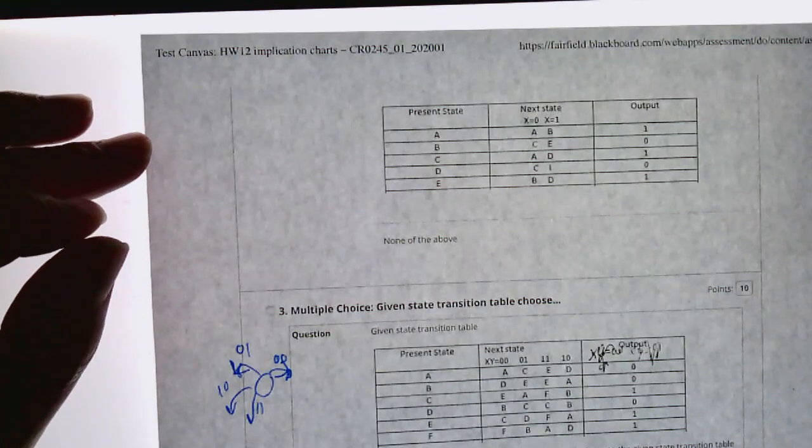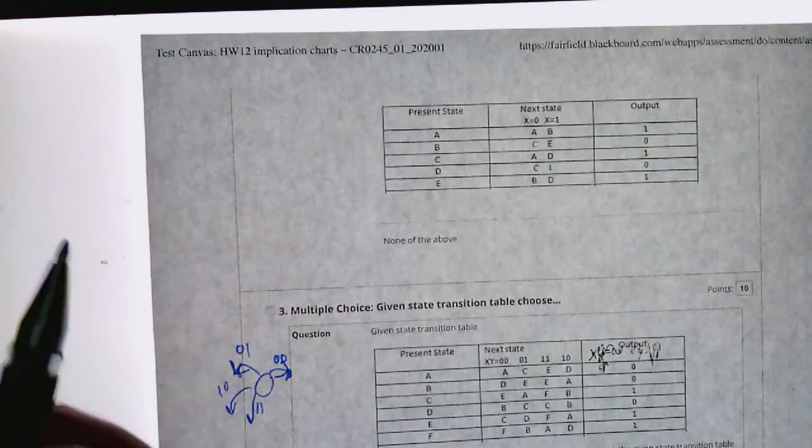What I shall do, however, is get a clean piece of paper, and I am going to write out the present state, next state table so that we can work with it right off the graph paper instead of having to work with it off the homework.